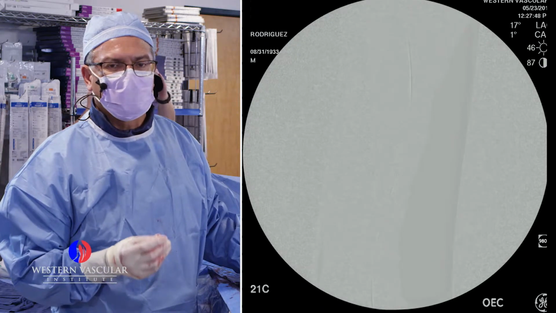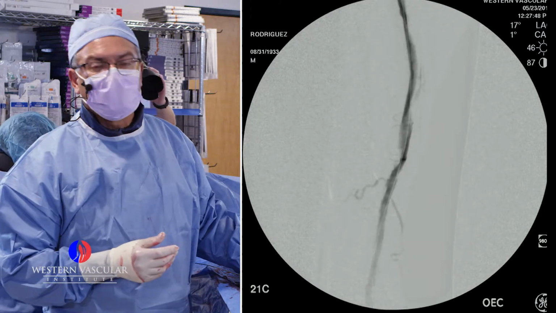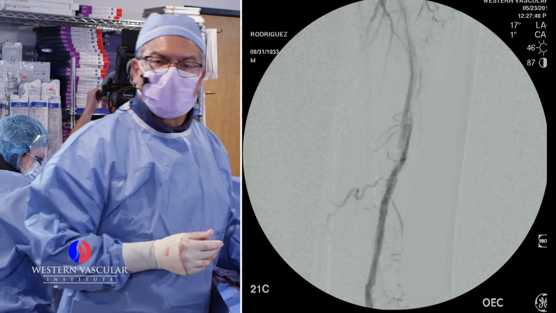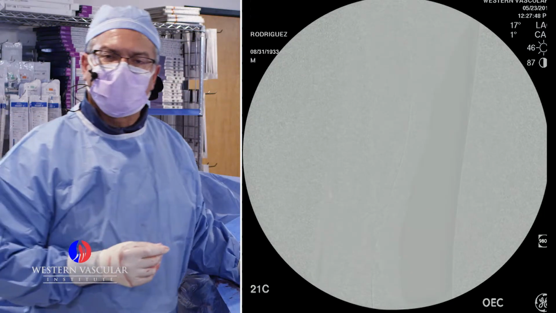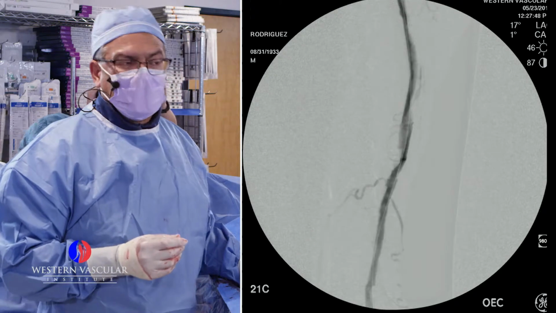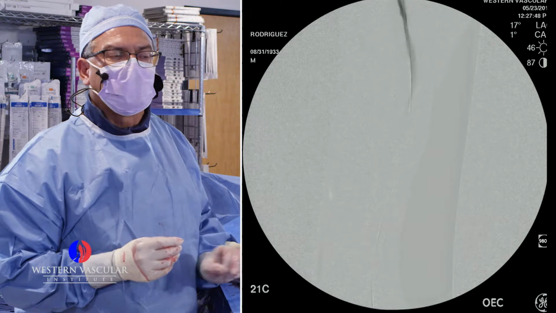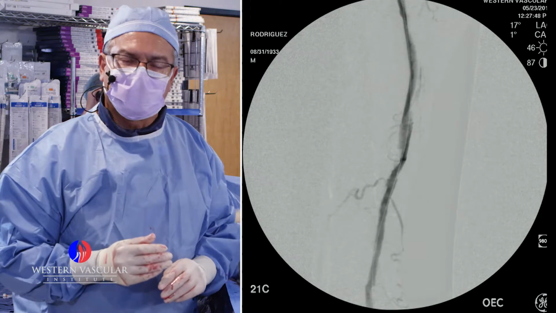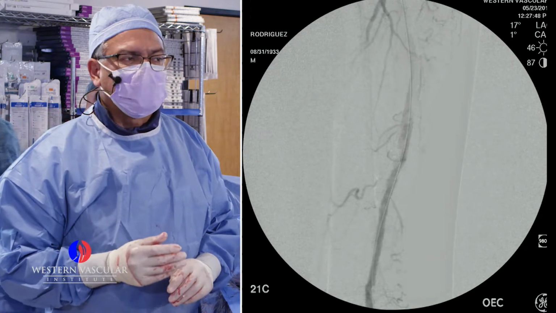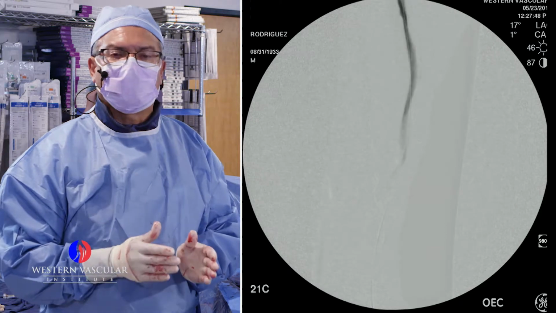You have to do something else. Occasionally we use the laser, or we use devices like an atherectomy device. Those are kind of cutting devices. But the problem with this case is that in some areas we are very close to the wall of the artery, and in some areas we are in the middle of the core of the plaque.